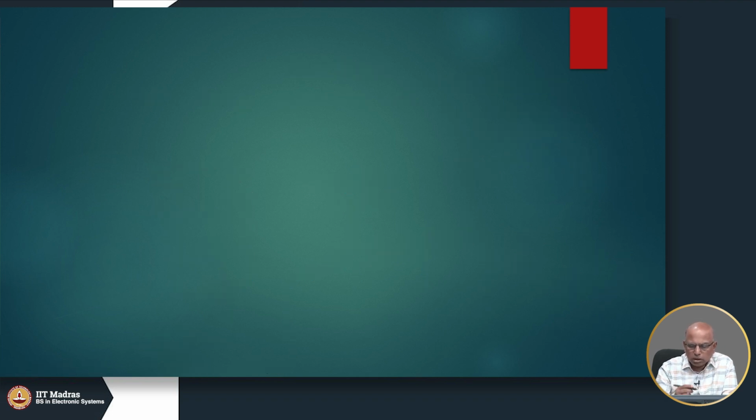So, if I look at the combinational part, these are the Q inputs coming and these are the D inputs. These may be some primary inputs and primary outputs. There will be many paths. Let us show a small example.